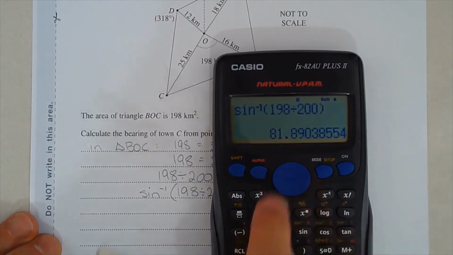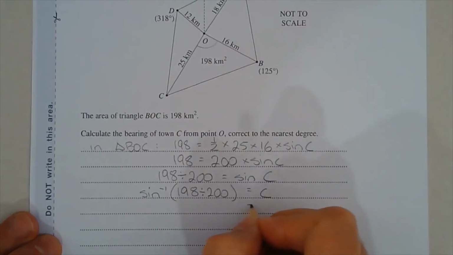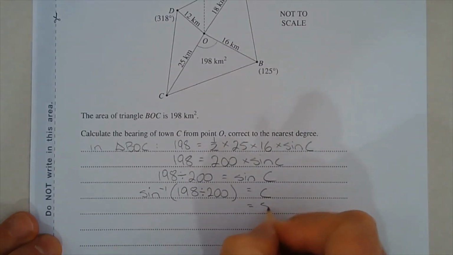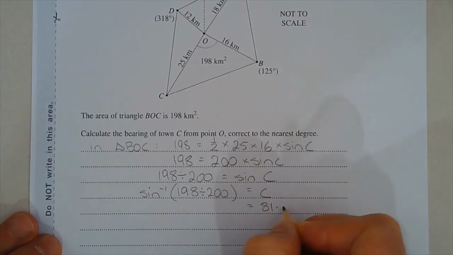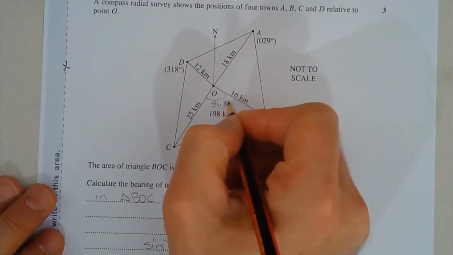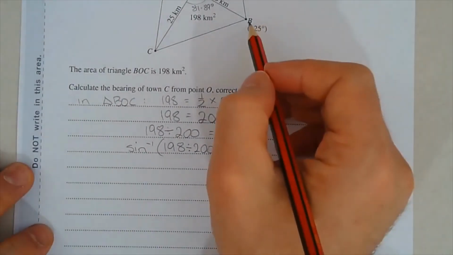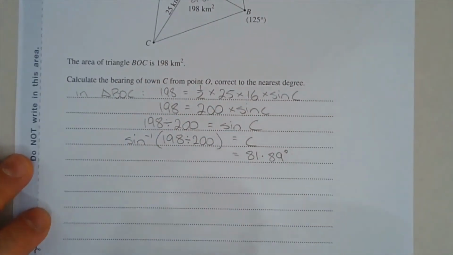And we get 81.89 degrees. So we'll work to 2 decimal places, but eventually we're going to round it to the nearest degree. Okay, so this one's going to be 81.89 degrees. We're just going to add it to the bearing of town B, and we'll get the bearing of town C.